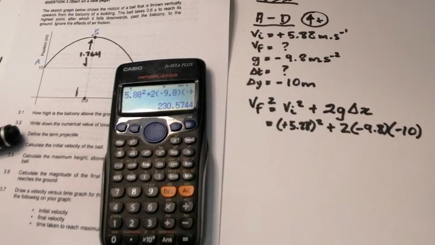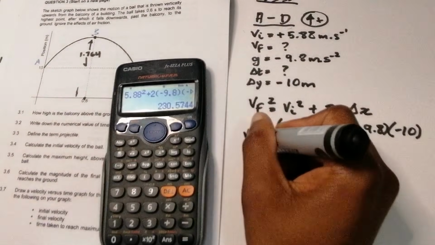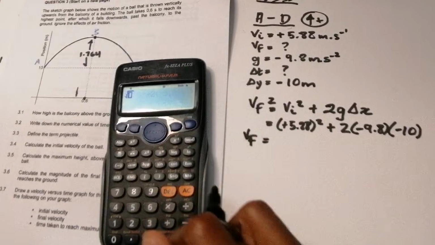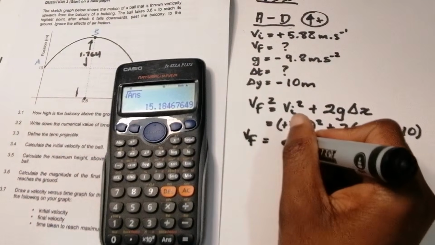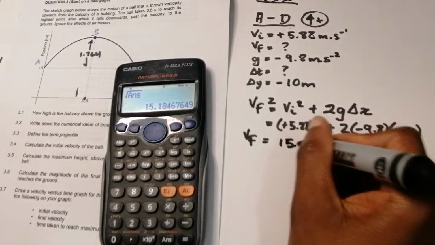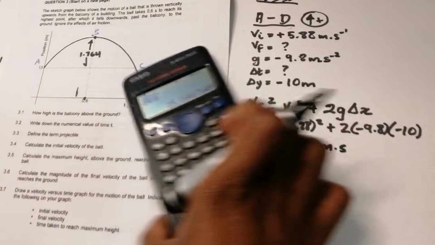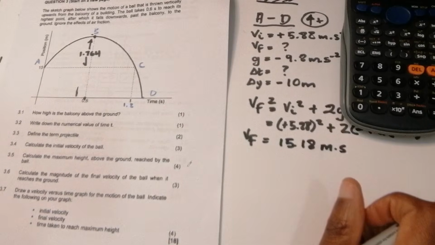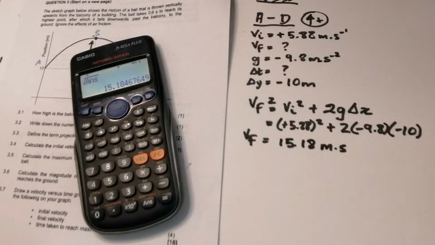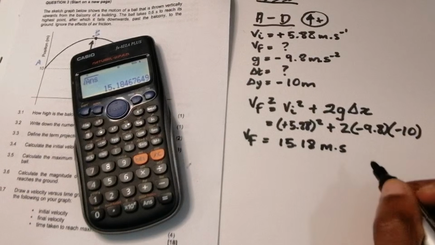Okay, right, so we get that value there, but remember, Vf squared is equal to that, but we are looking for Vf. So it means we're going to take the square root of the answer. So I get a value of 15.18. Now, ladies and gents, very importantly, the examiner said we should look for the magnitude of the final velocity. But if the examiner had said we should find the final velocity, we would have had to also determine the direction as well.